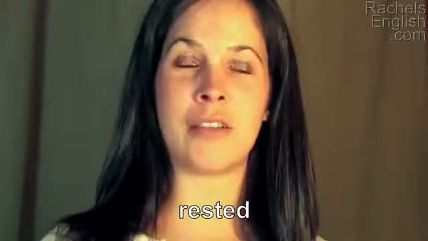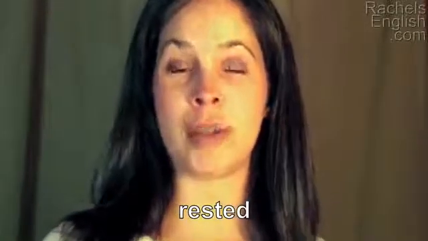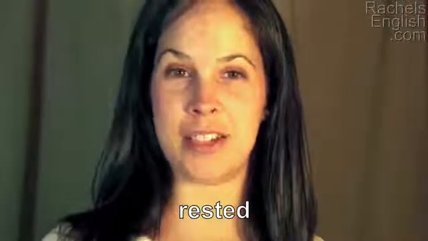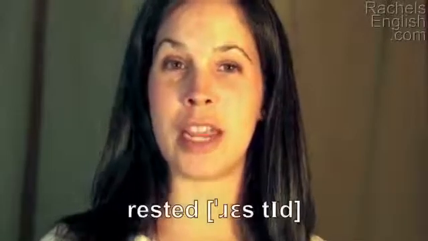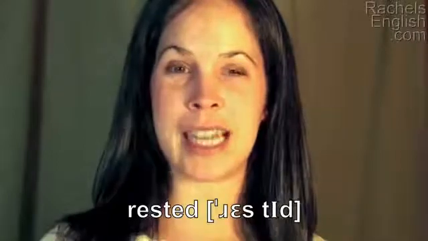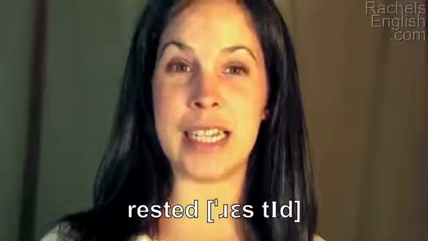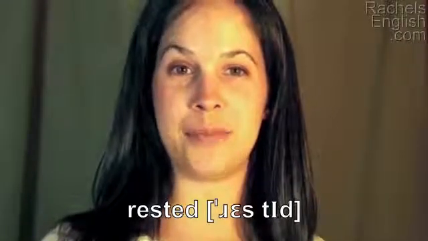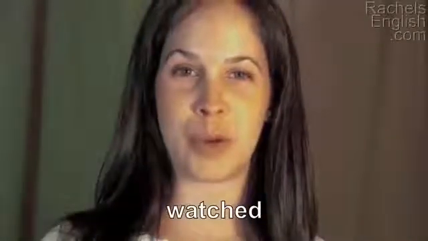How do you pronounce this word? The final sound of the infinitive form of the verb is the t sound. Therefore, it is case 3, where the ed is pronounced as the I as in sit with the d sound. Rested, rested.